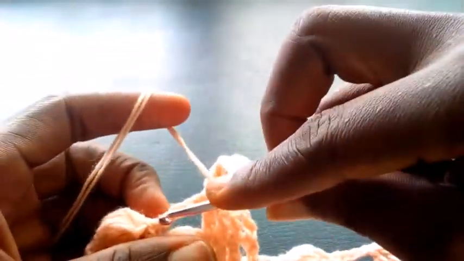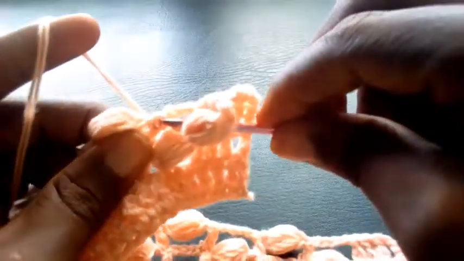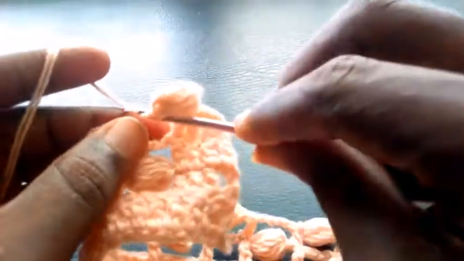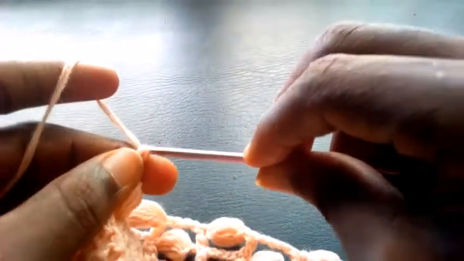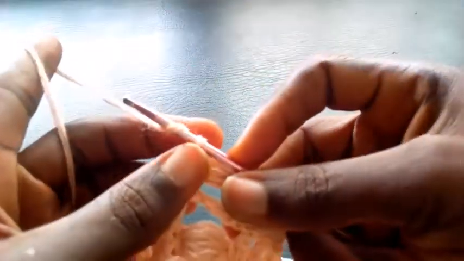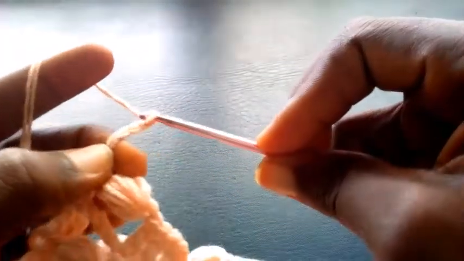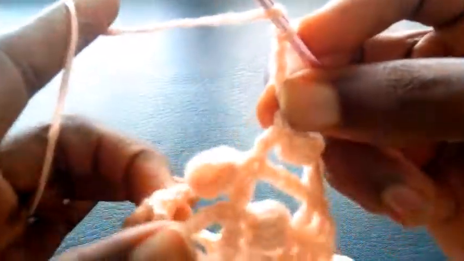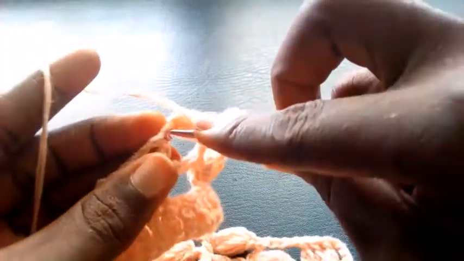Now you see, I yarn it over, then I insert into this loop here with triple crochet, and I bring it out. So I proceed. I'm going to chain 4: 1, 2, 3, 4. Having chained 4, I yarn it over, I insert into this loop here with triple crochet.